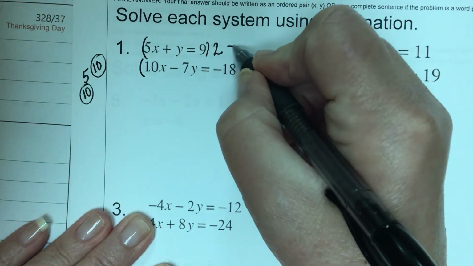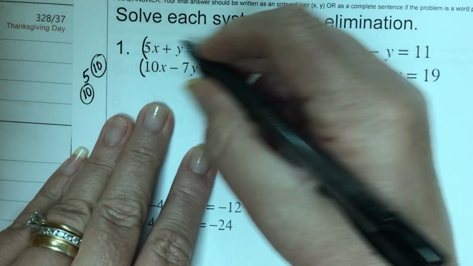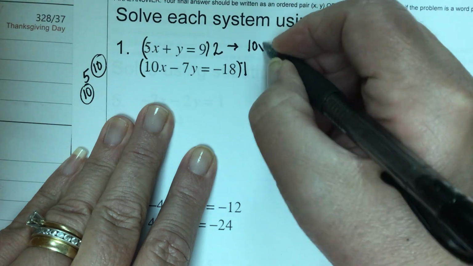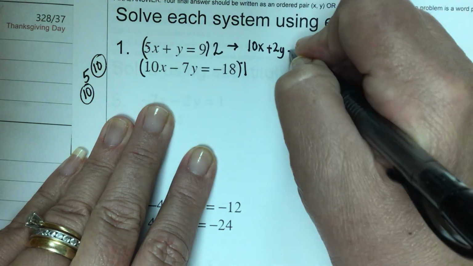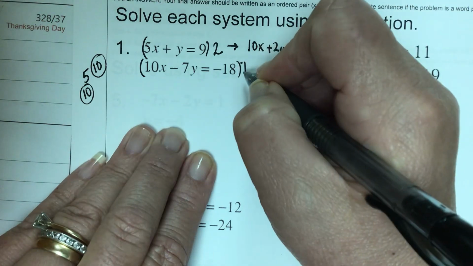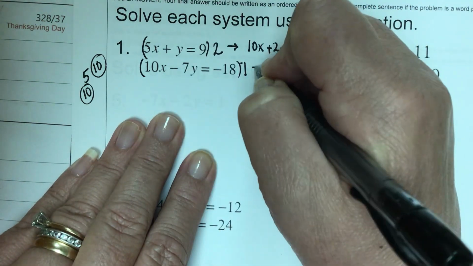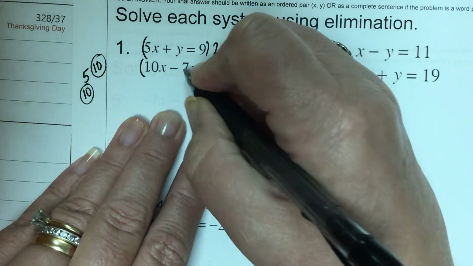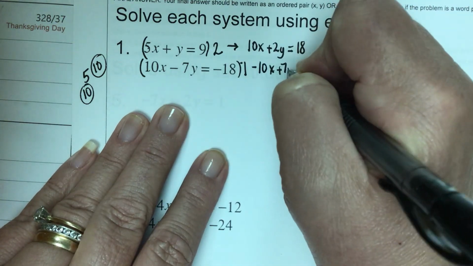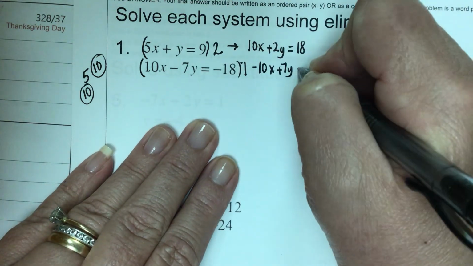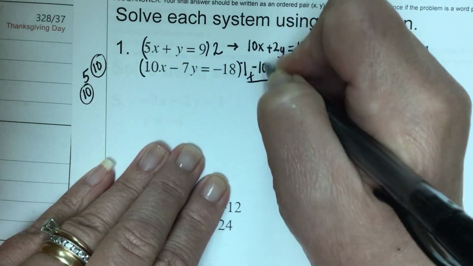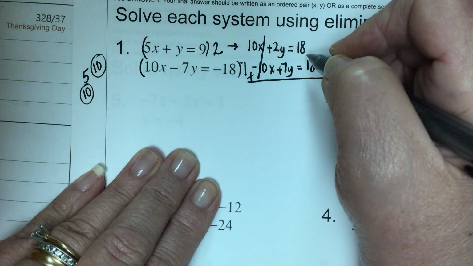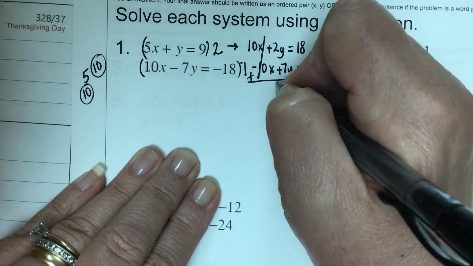Now I'm going to distribute: 2 times 5x, 2 times y, 2 times 9, negative 1 times 10x, negative 1 times 7y, negative 1 times negative 18. I'm going to add them together. 10x and negative 10x cancel out. 2y plus 7y is 9y.